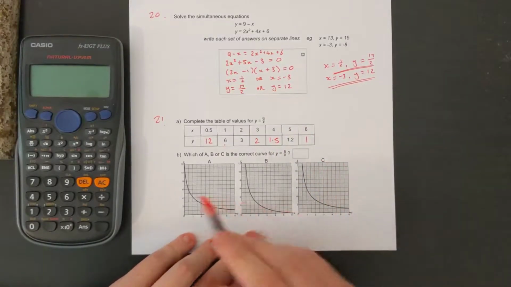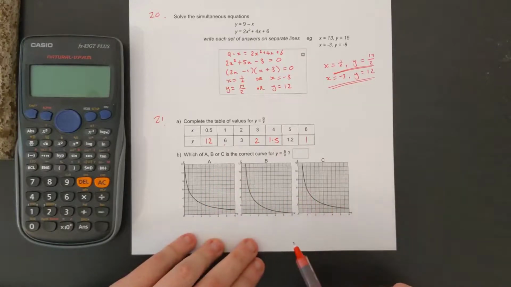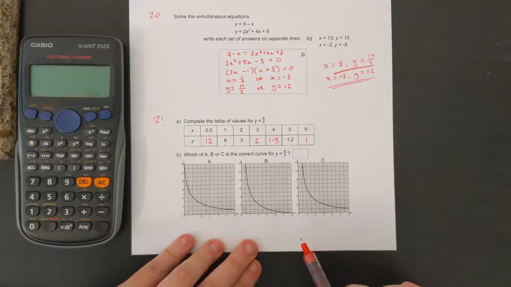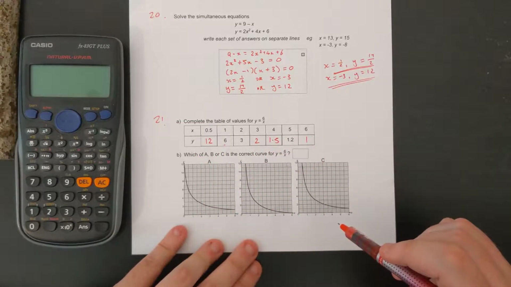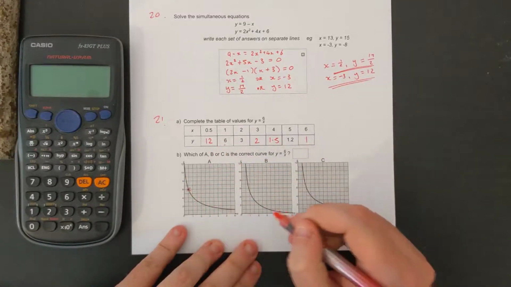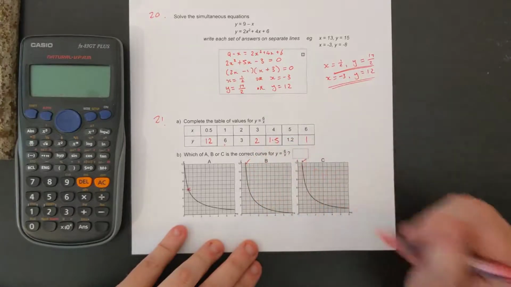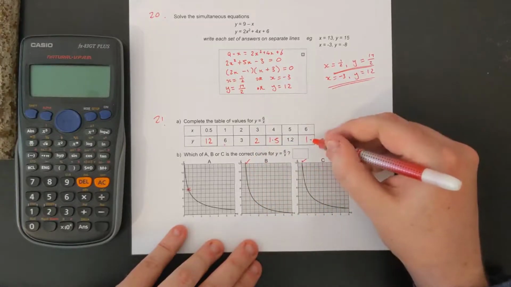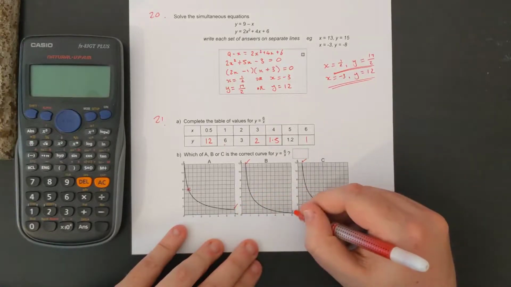Nice and straightforward. Part B, which of A, B or C is the correct curve for y is equal to 6 over x? So I'm just going to check some coordinates effectively. So 0.5 has to go through 12. Not happening there. Is happening there. Is happening there. X is 6, y should be 1.